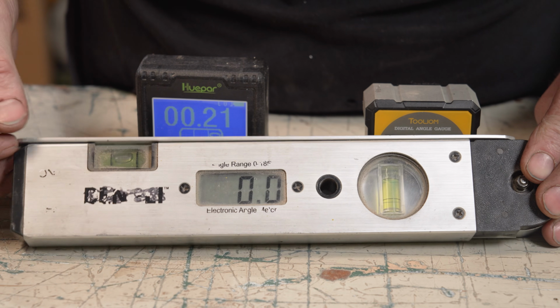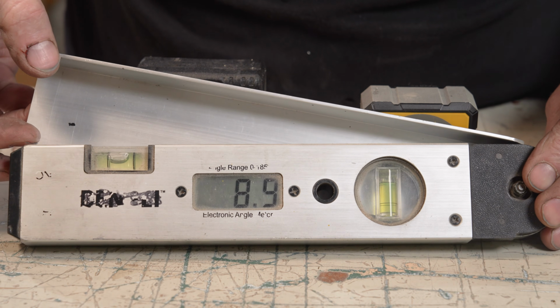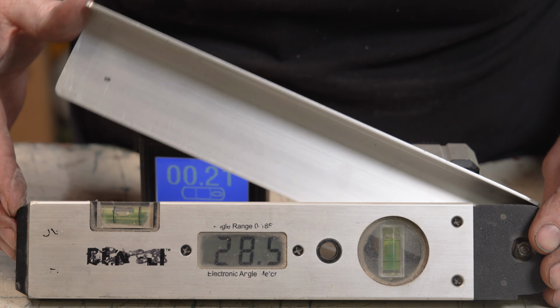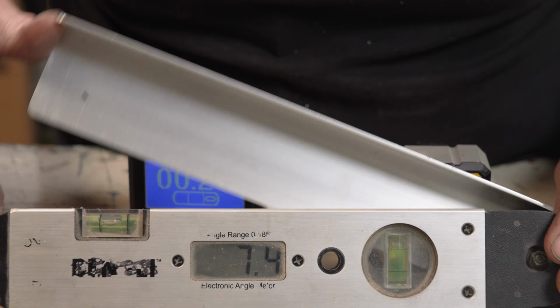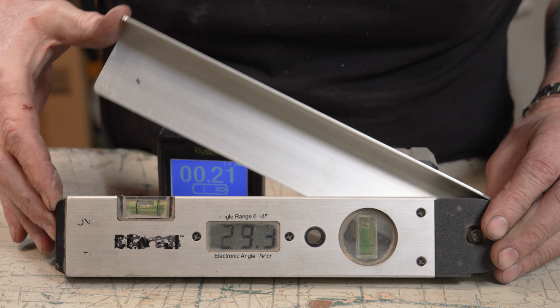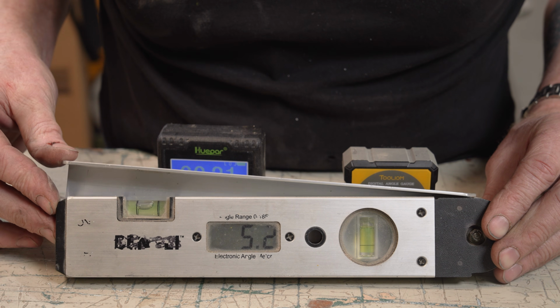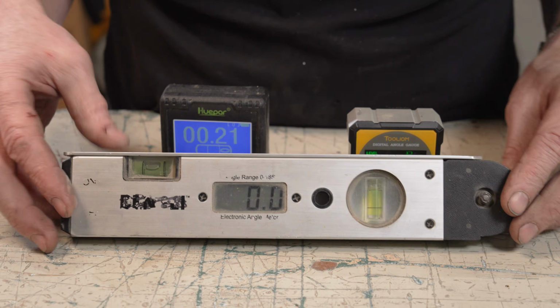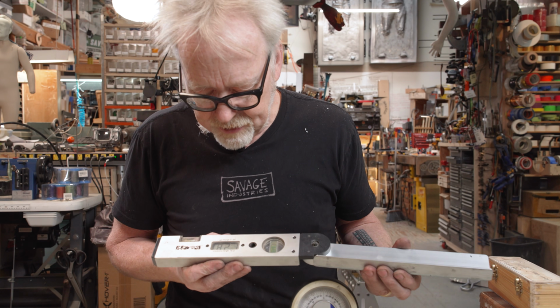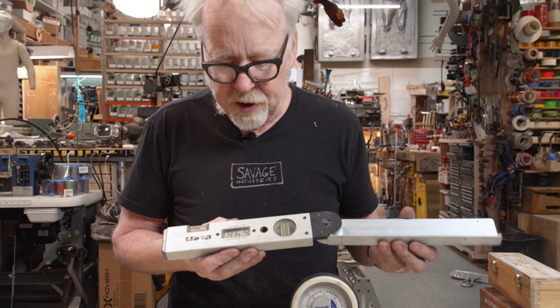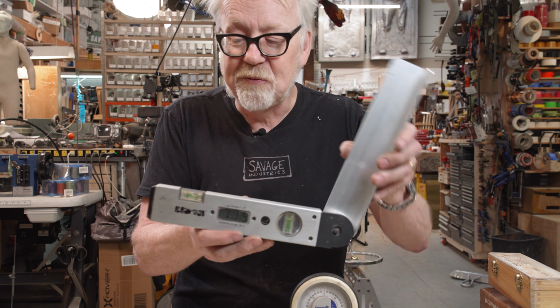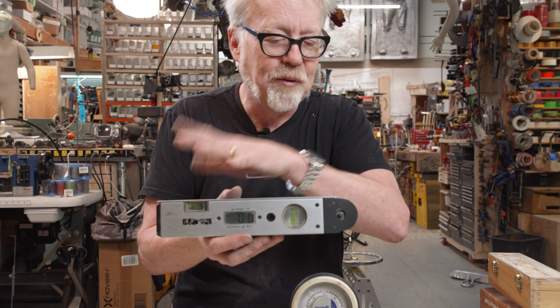It has a pair of levels built in, so you can make sure it's level, and then you can open the arm, and digitally it will read out to you the angle difference between the arm and the straight. Amazingly useful. This is a wonderful device that has saved my ass a few times, and it goes all the way around to 186. Yep. So it goes 6.5 degrees over what it needs to do a full 180.